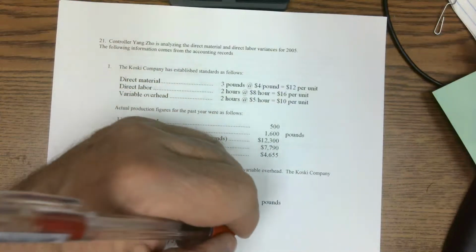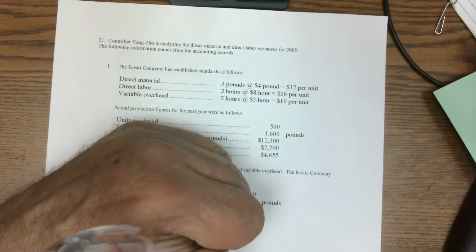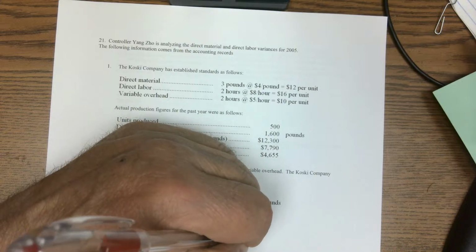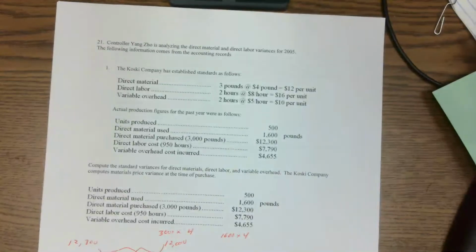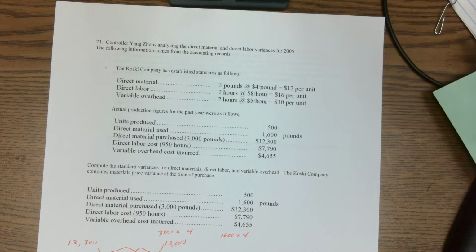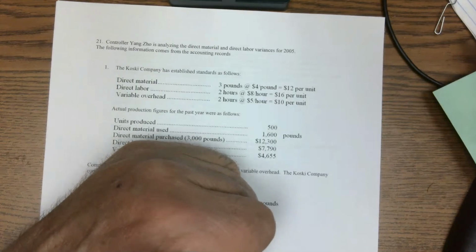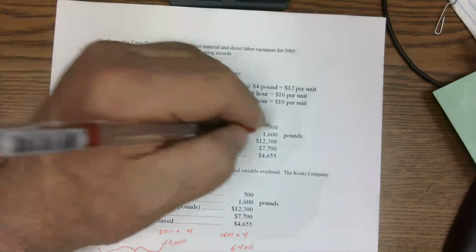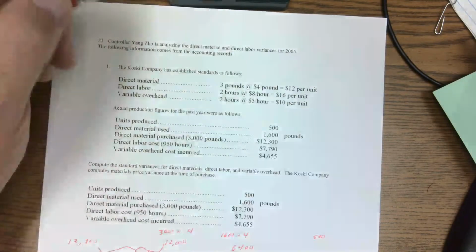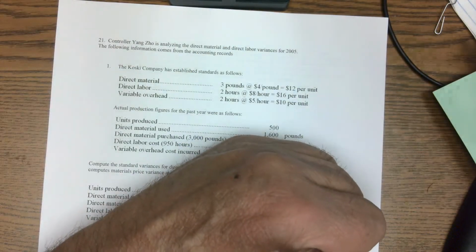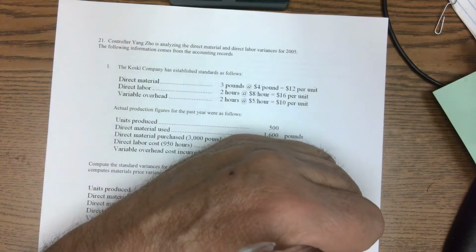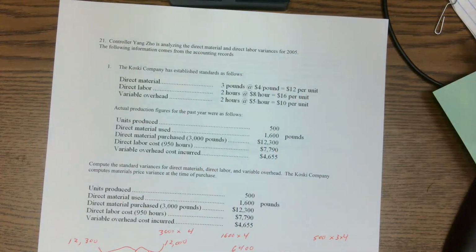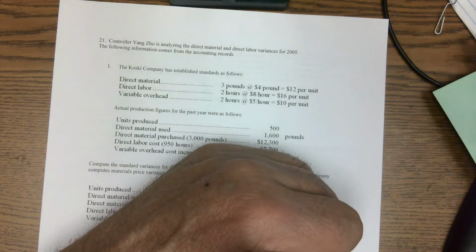The actual material used was 1,600 pounds times 4, which would be 6,400. And the standard direct material, 500 units times 3 pounds times $4 a pound, we end up with 6,000.